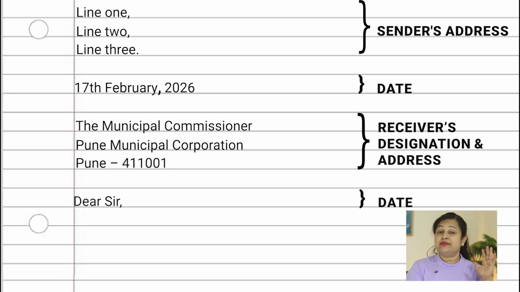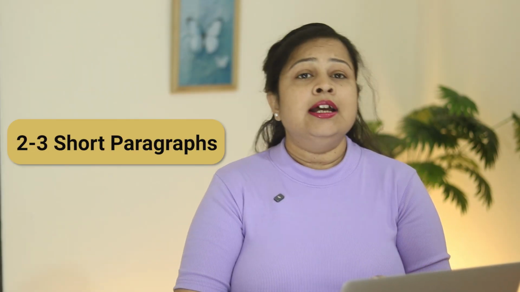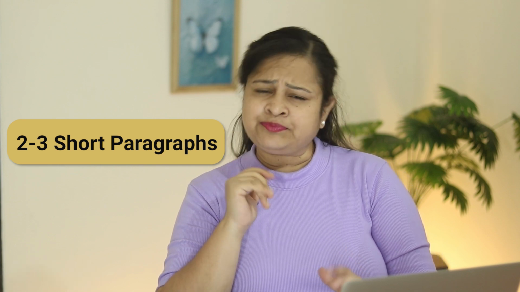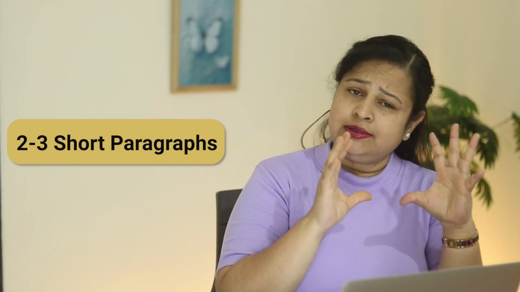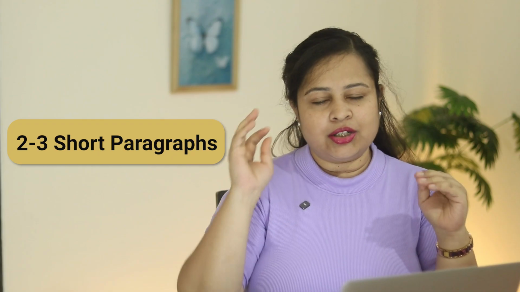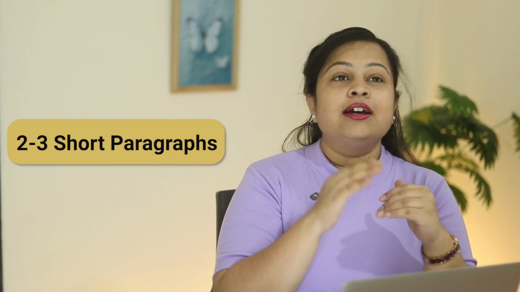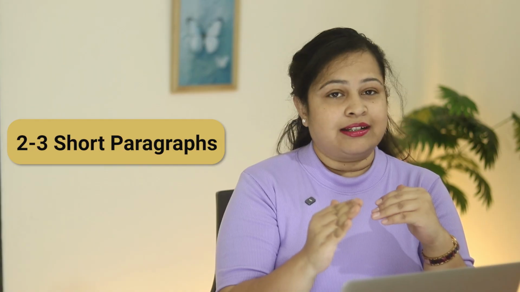Then we come to the fifth part of the format, and that is the body of the letter. Write in 2 to 3 short paragraphs. Okay, 2 will also be good. You can write 3 also, but always go for the lesser part. जितना कम लिखोगे उतनी कम गलतियां करोगे. ठीक है. Opening line should always mention why you are writing the letter.